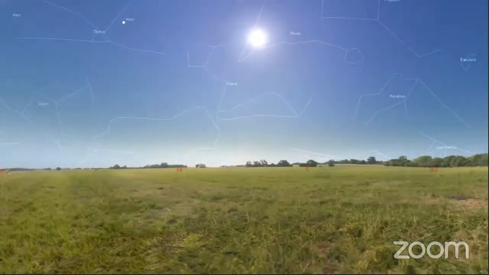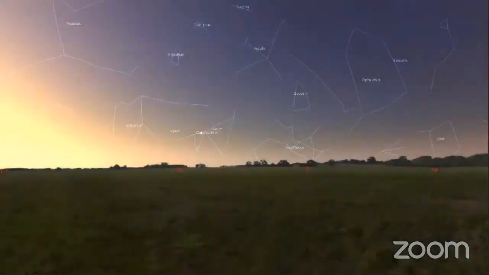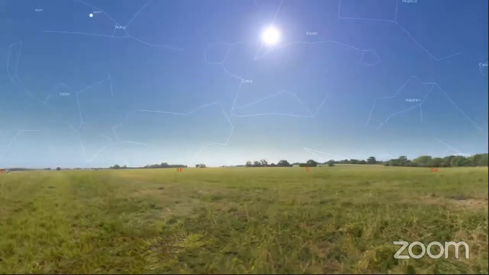A problem faced by users of alt-azimuth mounts is that of field rotation. As the sky appears to move during the course of the day and night, the angle at which the image of an object is presented also changes.